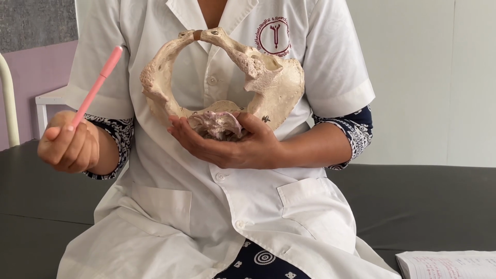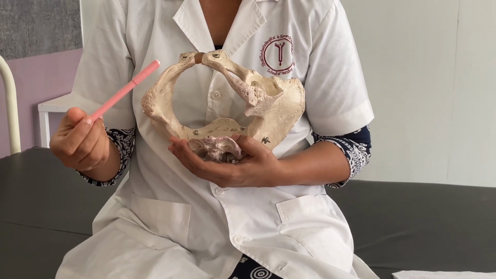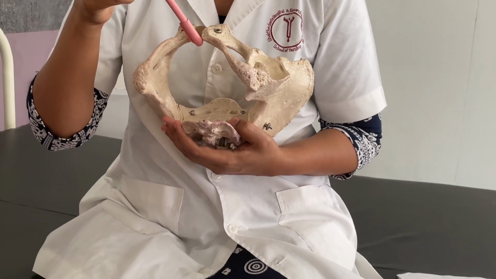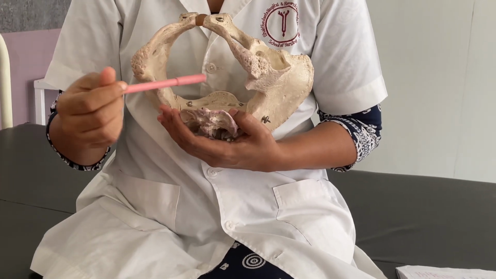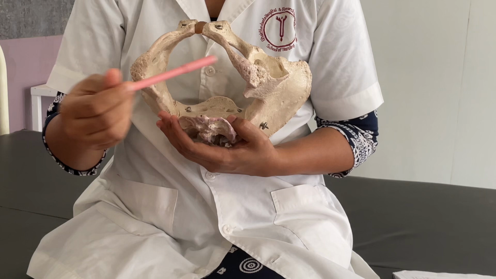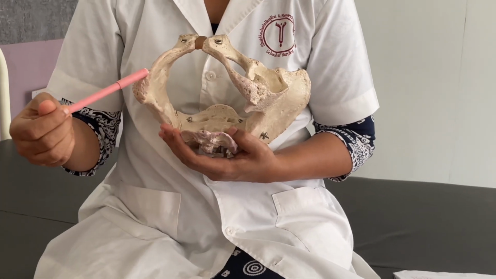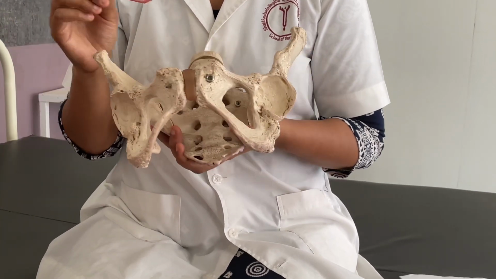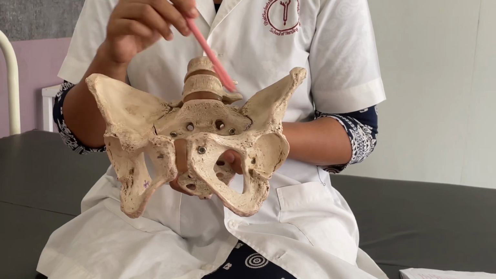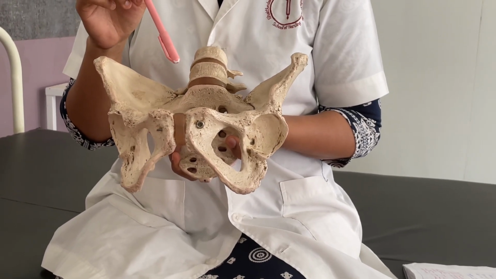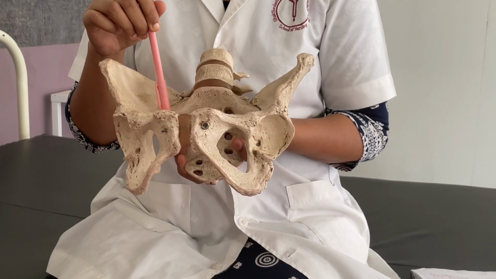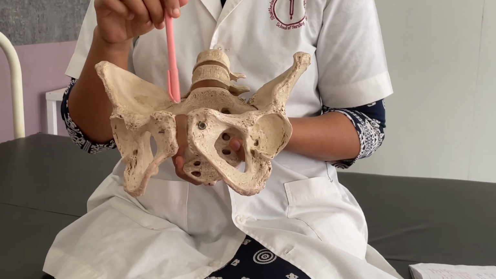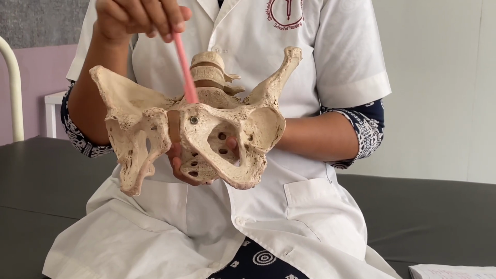Now second is anatomical conjugate. In anatomical conjugate, the anterior posterior is from the tip of the coccyx, here the coccyx is not there, to the lower border of the symphysis pubis, that is 13 centimeter. And the transverse diameter is between the two ischial tuberosities, that is 11 centimeter. So these are the pelvic outlet diameters. So this much we studied. The pelvis is formed by 3 bones, and we studied the joints, the ligaments, the landmarks of the pelvic brim, and the diameters of inlet, cavity and outlet.